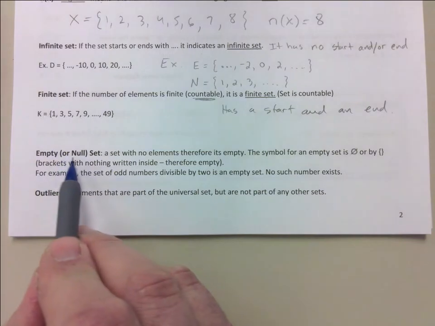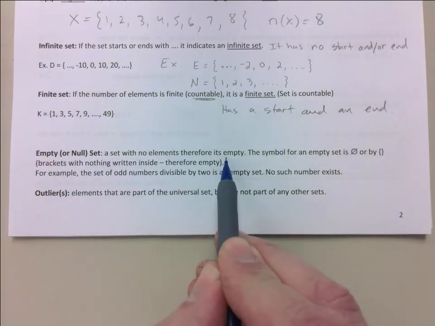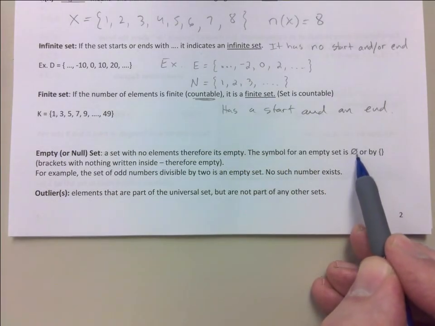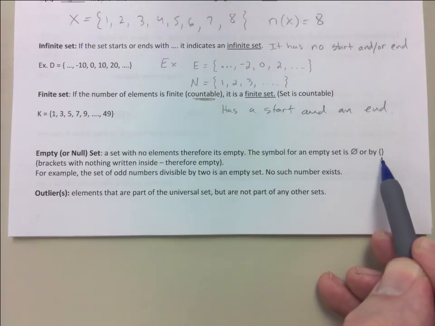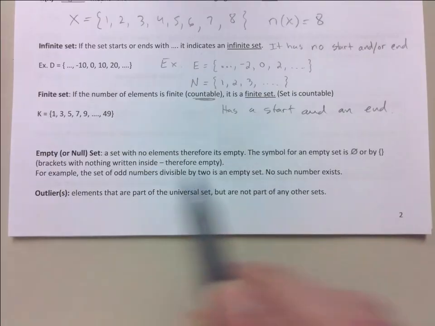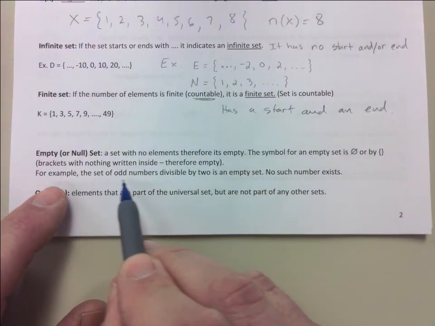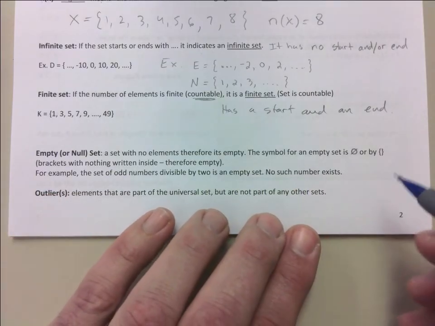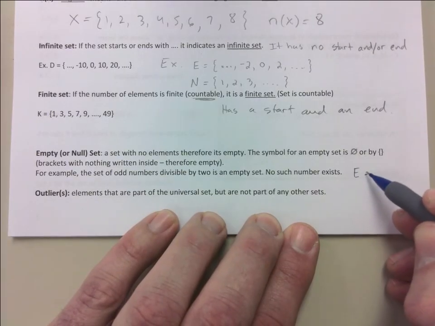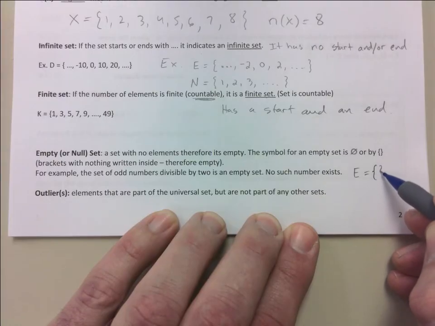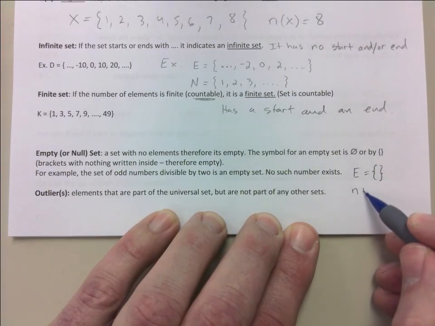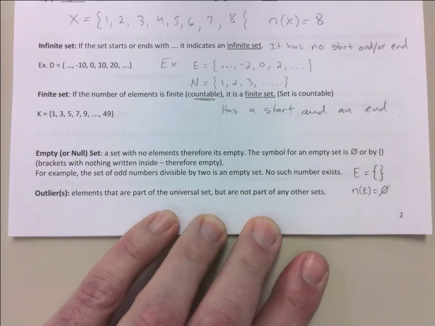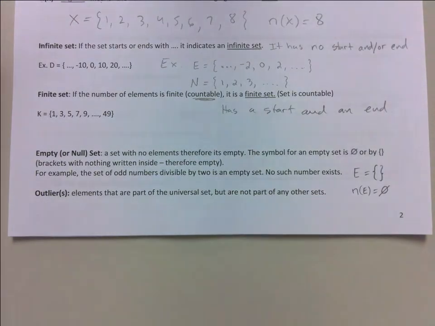Then you've got your empty or null sets. There are no elements in there, therefore it's empty. The symbol for empty is a 0 crossed out, or just two brackets with nothing in it. Okay. For example, a set of odd numbers divisible by 2 is an empty set. No such number exists. If I ask you to state the elements, you would just say this. If I ask you for the number of elements in it, it's 0. Usually it's a 0 crossed out. I wouldn't care either way.